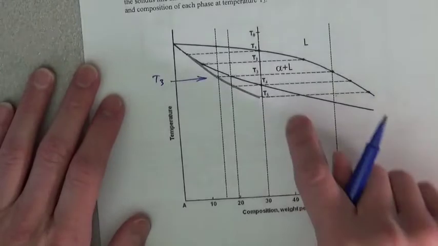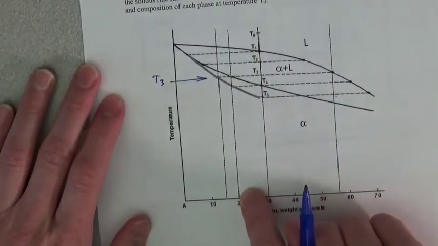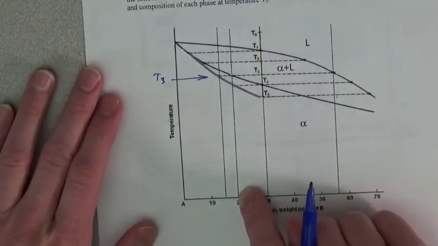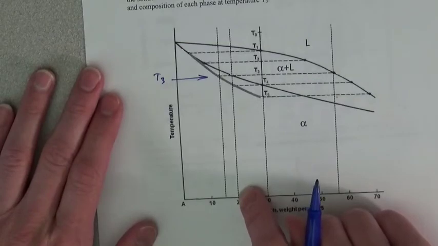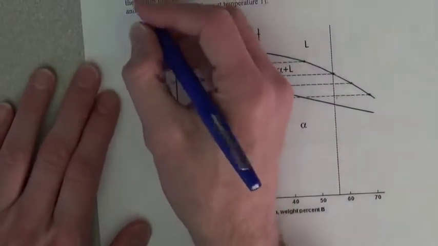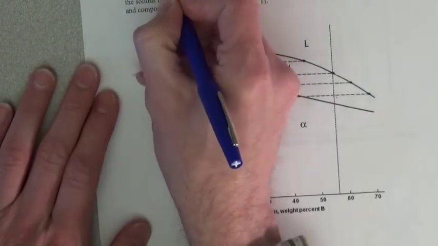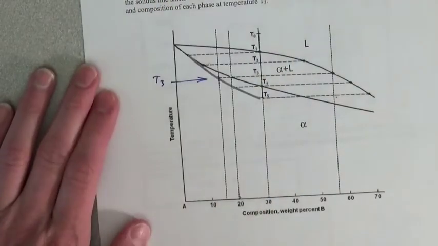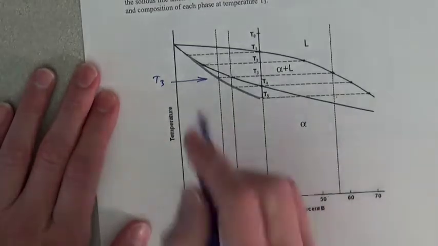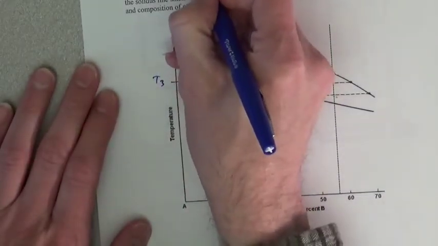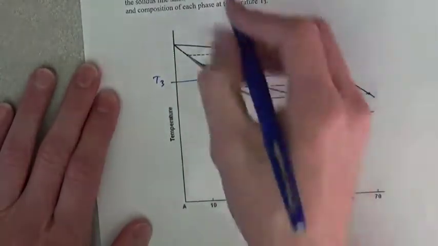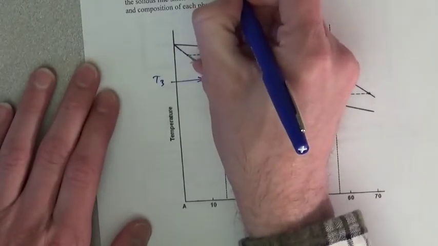The next is about composition, which we again read by dropping verticals from where our tie lines cross the liquidus and solidus, and we get XB alpha is equal to 19% B, and XB liquid is equal to 57% B.